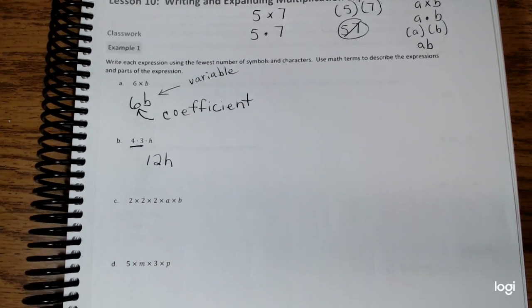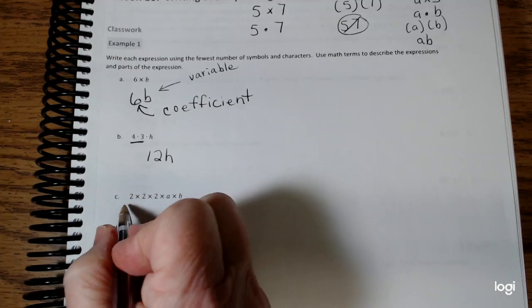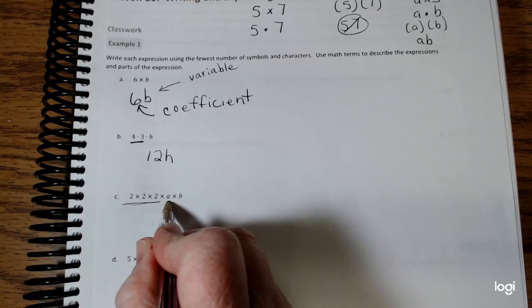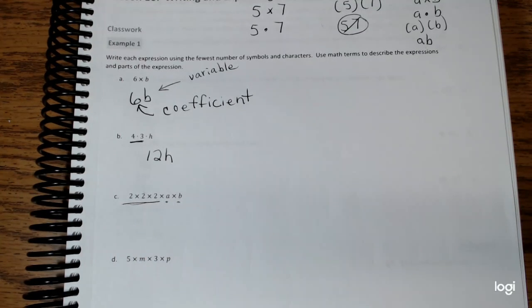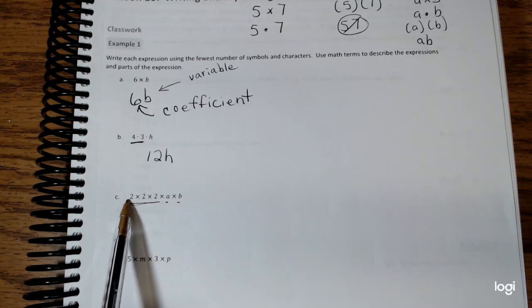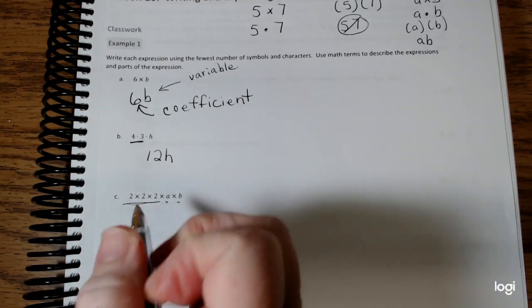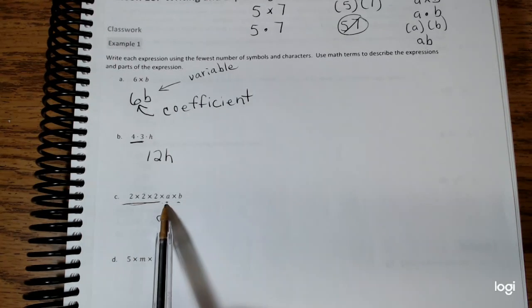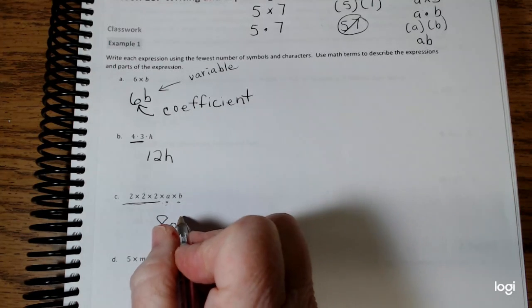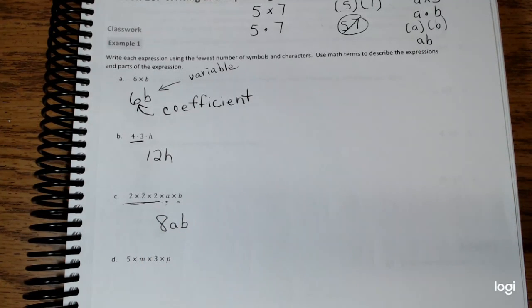Ooh, let's look at C. Lots of similar things. We have integers here. I have an A here, and I have a B here. Okay, well, we can combine our integers. We can combine 2 times 2 times 2. Well, 2 times 2 is 4, times 2 is 8. There's nothing we can combine the A with, so we'll put times A, and we only have one B. So our answer would be 8 times A times B, which is the same as 2 times 2 times 2 times A times B.